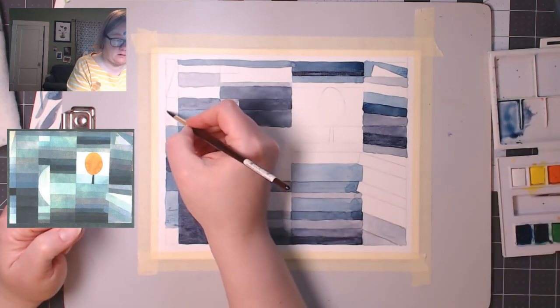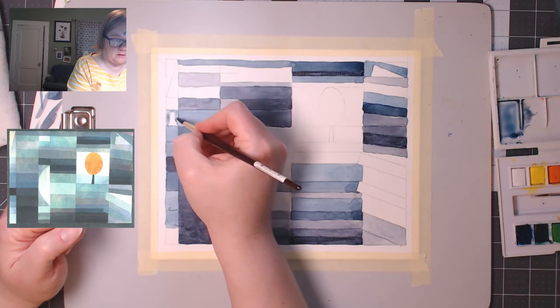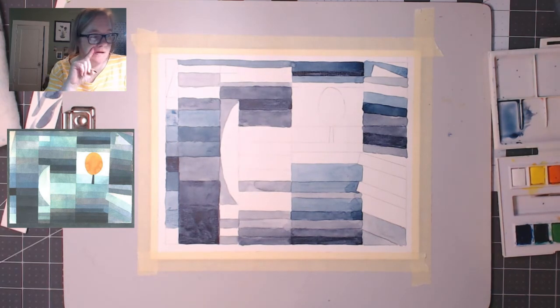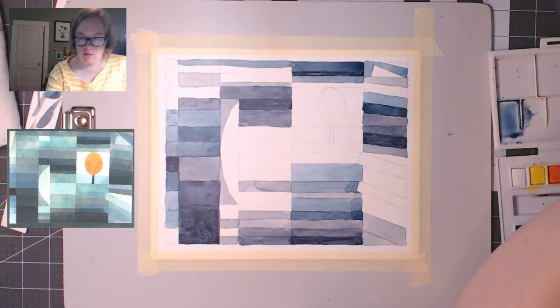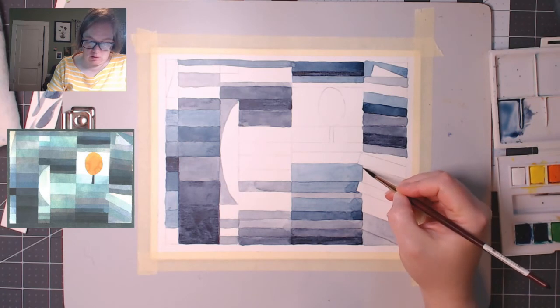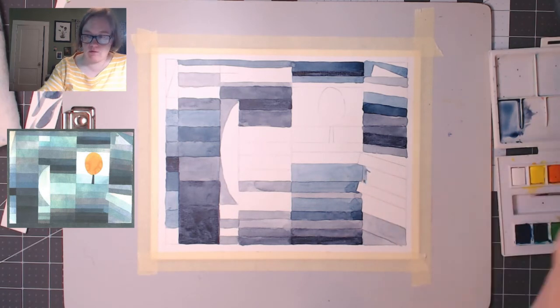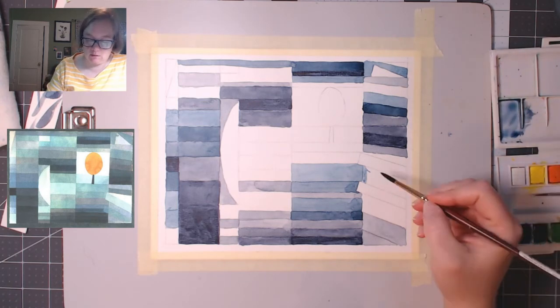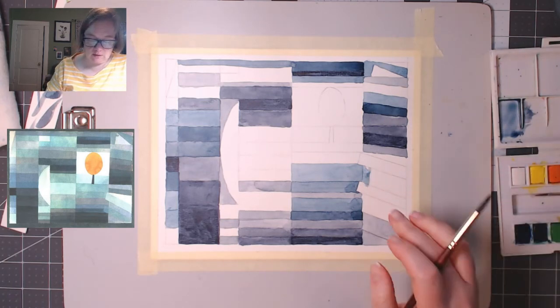And this. Okay. We're getting there. More water. And this one right here will do. More water than that. Eek, nothing.